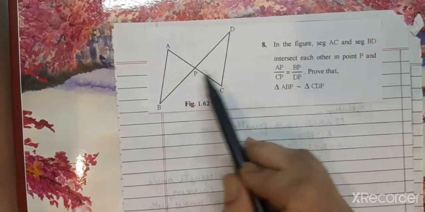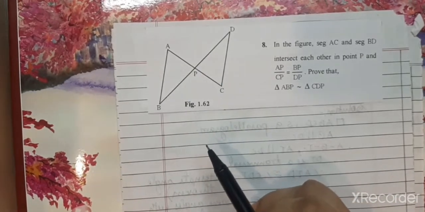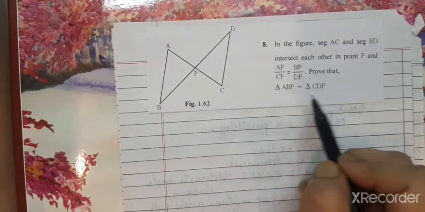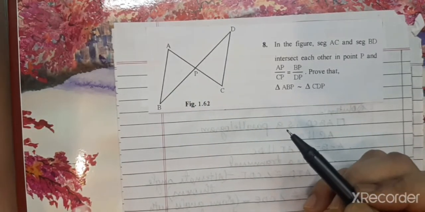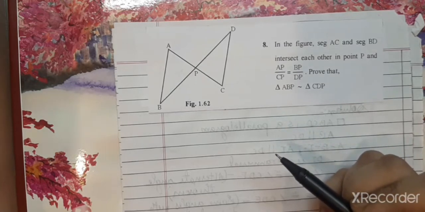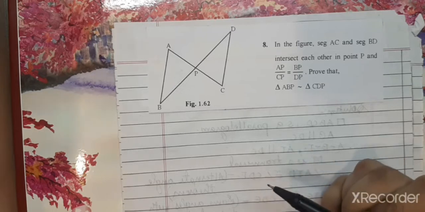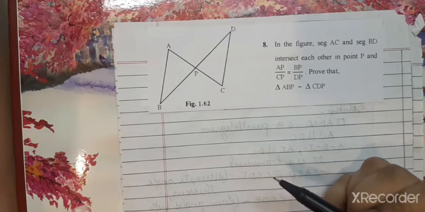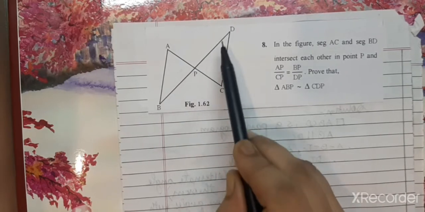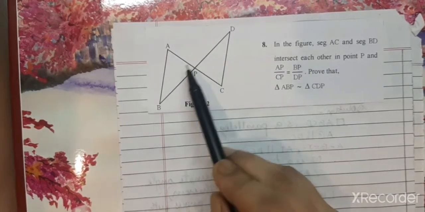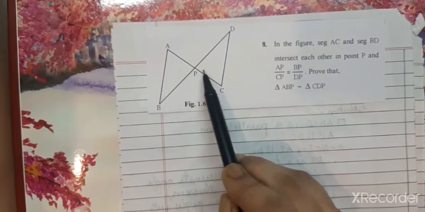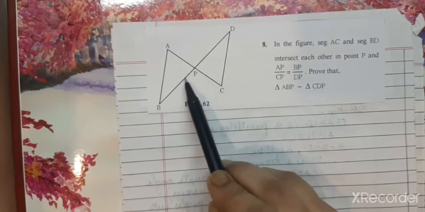Okay, and we have to prove these two triangles are similar. Now, two sides are shown in proportion. Now, to show the triangles similar, one of the tests of similarity is the SAS test, where there are two sides which are proportional and between those two sides there is an angle. Now, which two sides are given here? AP upon CP and BP upon DP. Between these two sides, this angle is there. Are these angles congruent?